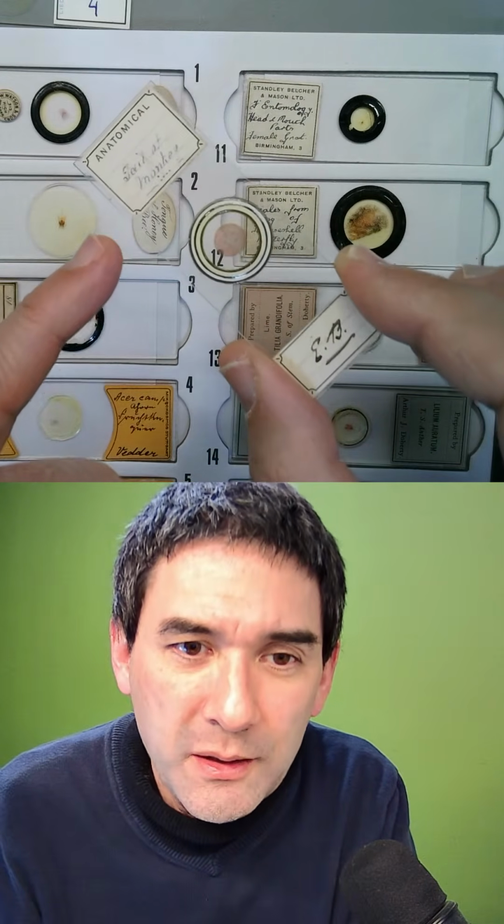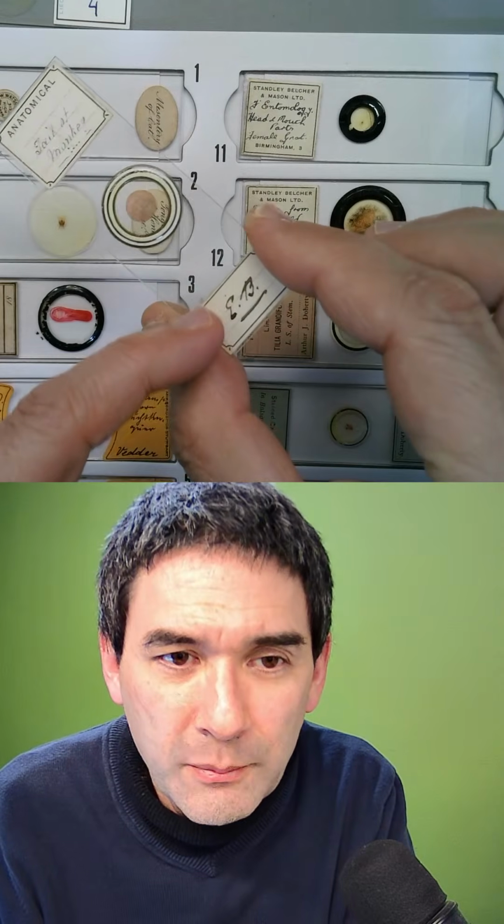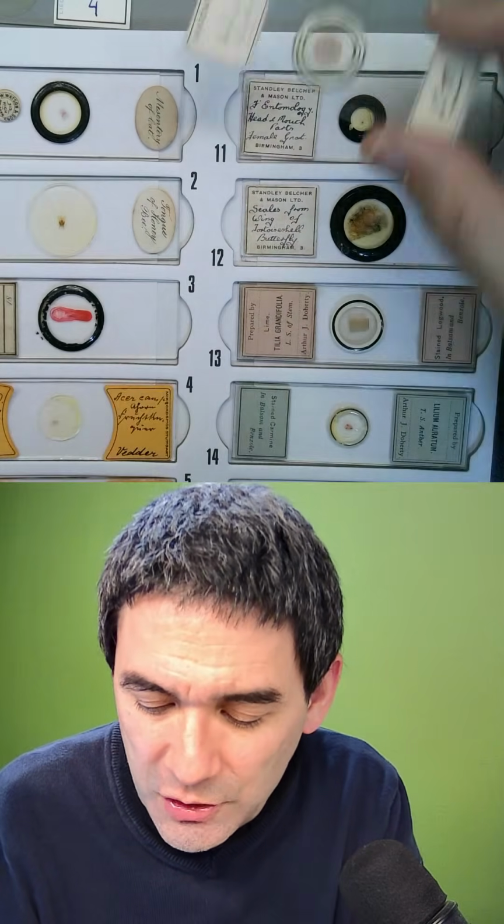It's the tail of a monkey. Unfortunately, I don't know what the numbering down here means. I just want to show you that here.